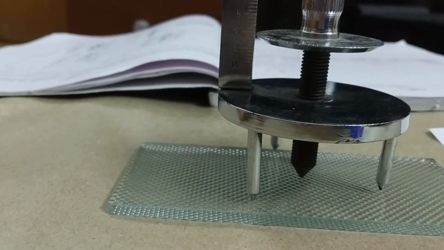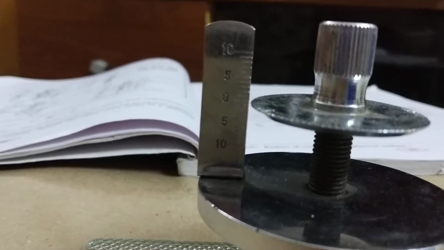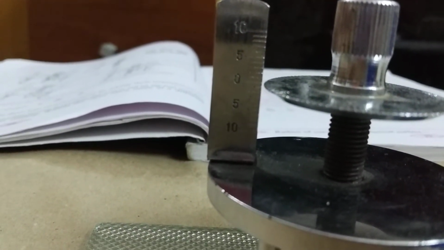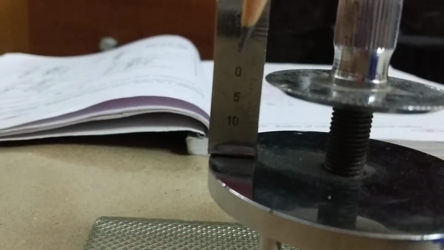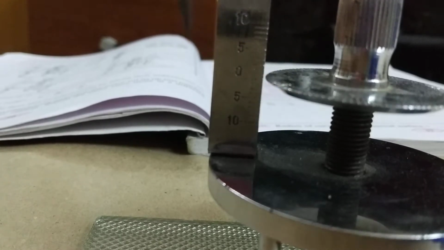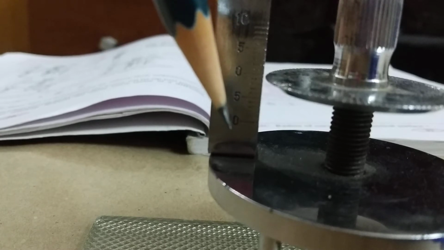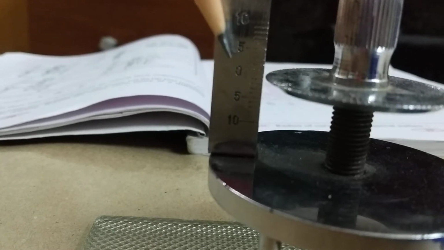After keeping it on the surface, we are going to measure the main scale and the circular scale reading. The main scale reading is taken here. This is the main scale. While taking the main scale reading, we will consider this lower 10 as 0 and this 0 as 10 mm or 1 centimeter and this 10 as 20 mm or 2 centimeter.